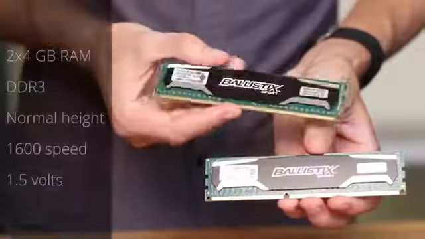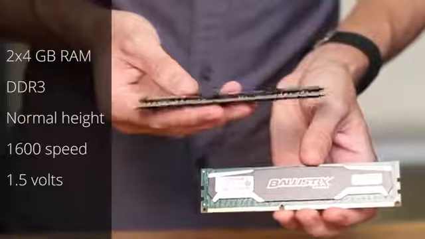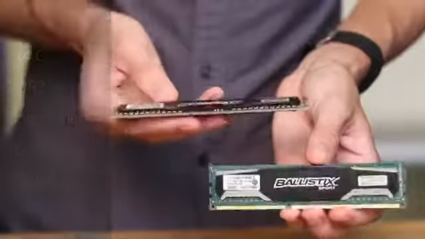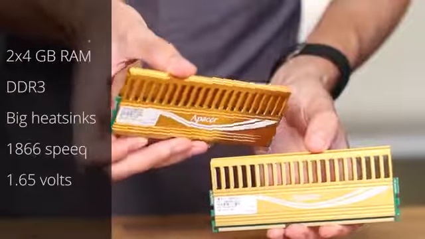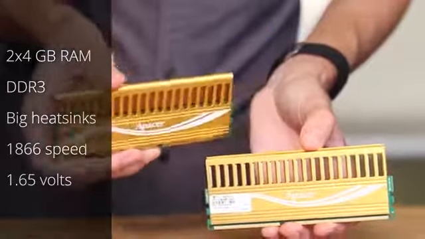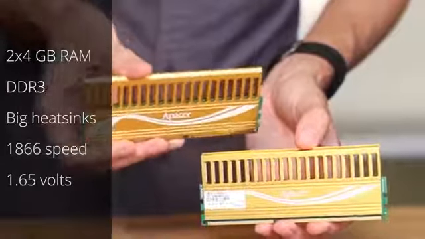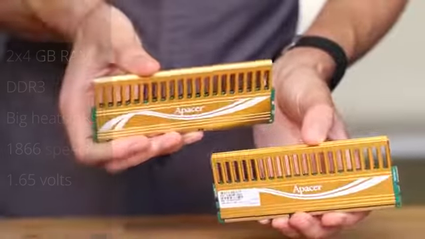These other Crucial Ballistix RAM sticks are very similar, except they're standard size and use the standard 1.5 volts. They're also 4 GB each. Finally, these are also 4 GB sticks of DDR3, but they run at a higher speed of 1866 megatransfers per second and a higher voltage of 1.65 volts. They also have these big heat sinks on top that only a mother could love.